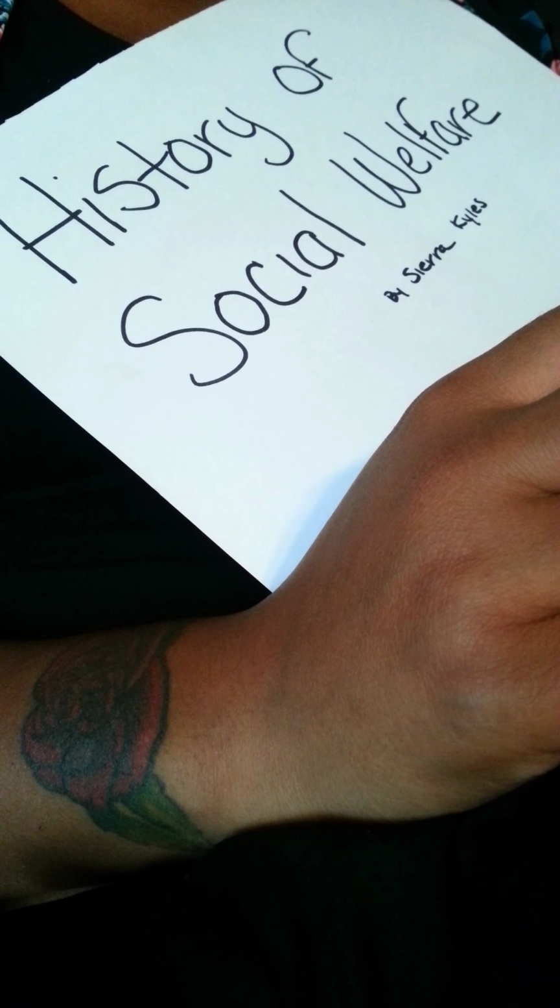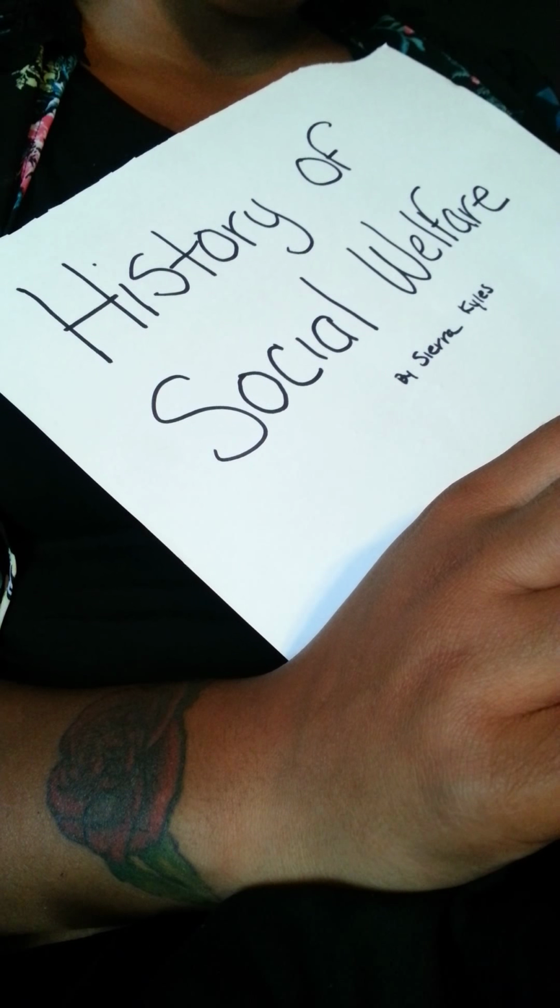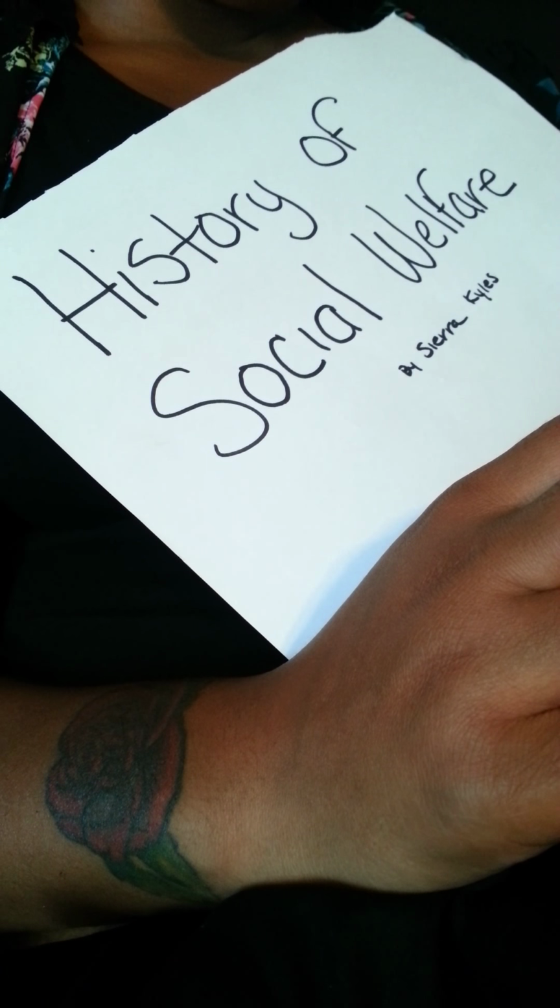In February 2014, Obama signed an $8.7 billion food stamp cut into law, which affected 850,000 households.